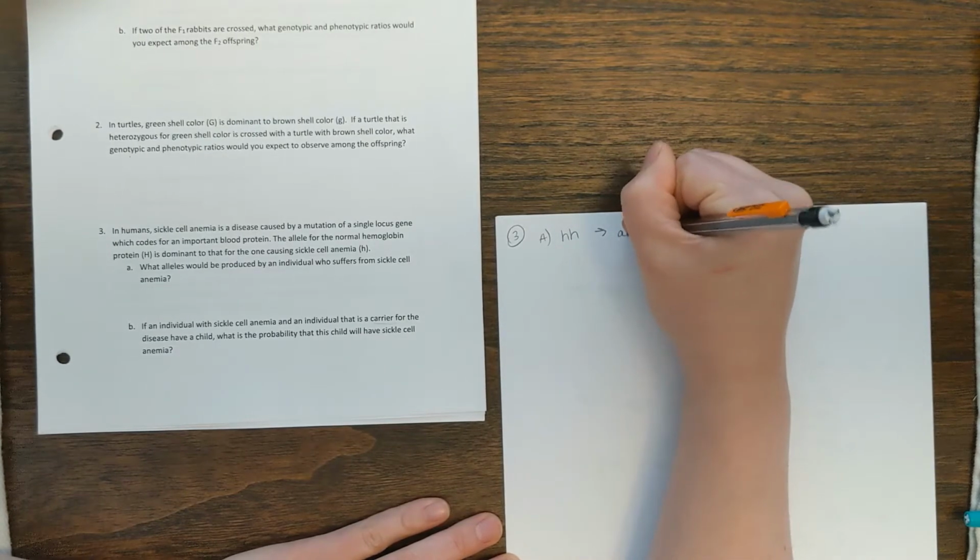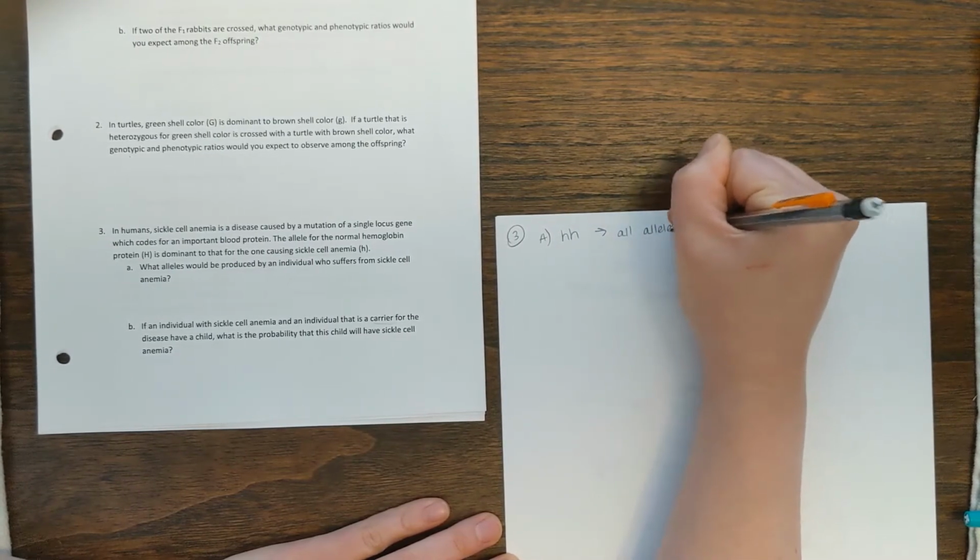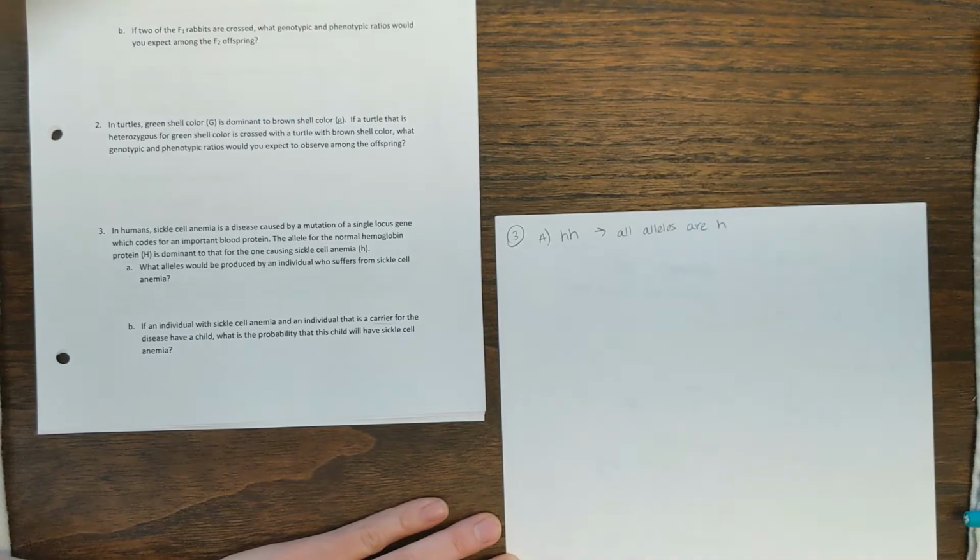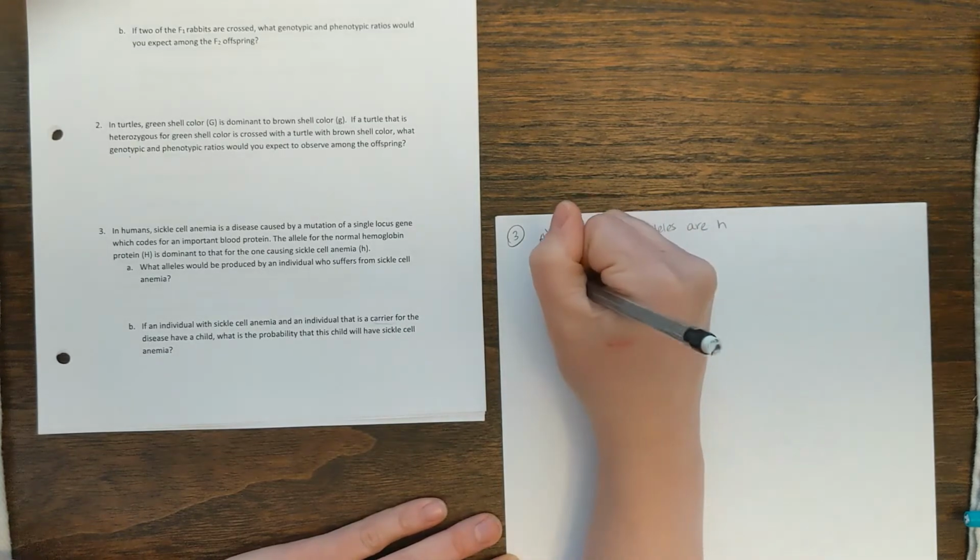And so all of the alleles that you produce are going to be little h's, right? You only have little h's. Those are the only ones you can produce. So you're going to just be producing those recessive alleles.